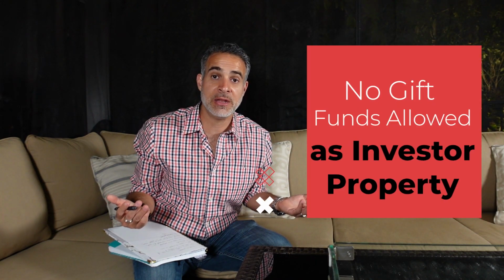Now, take it one step further, actually 2 steps further. Number one, when you're buying an owner-occupied property, there's a huge incentive for you to buy the property, and if you can't afford it, you could actually get gift funds from family. You can't do that when you're buying an investment property.